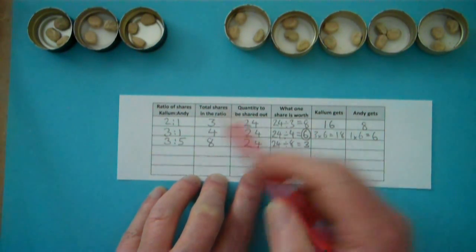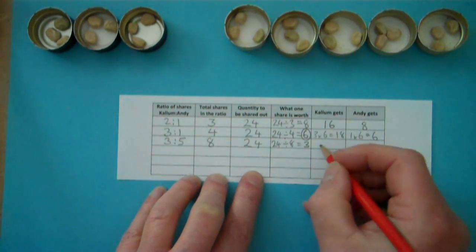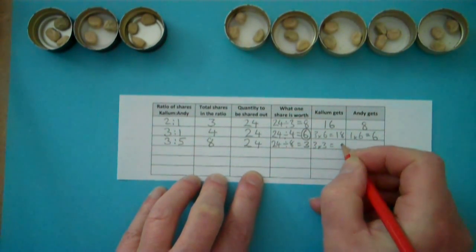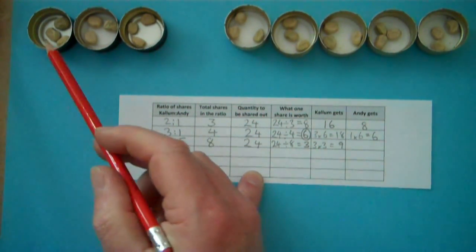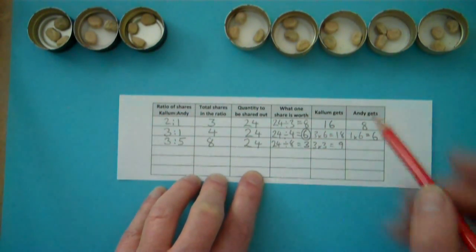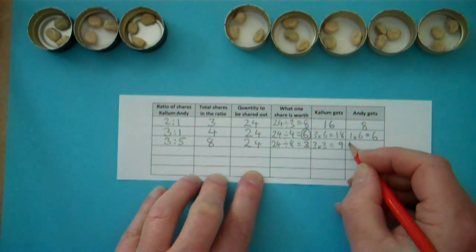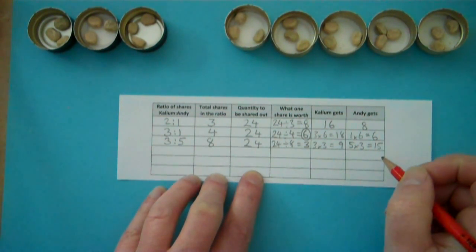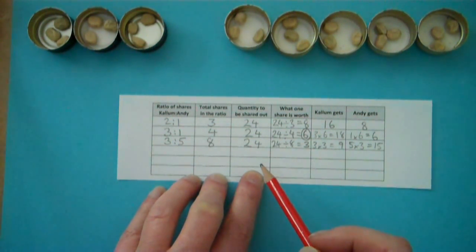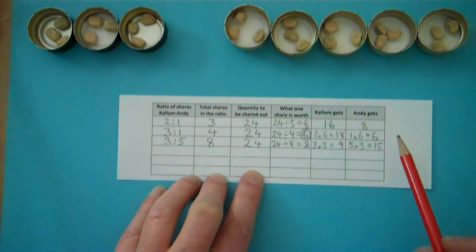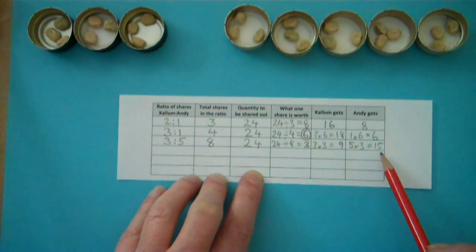So Callum gets 3 shares of 3, which is 9. There they are, 3 shares of 3. And Andy gets 5 shares of 3, which is 15. So 24 divided in the ratio 3 to 5 gives you 9 to 15.